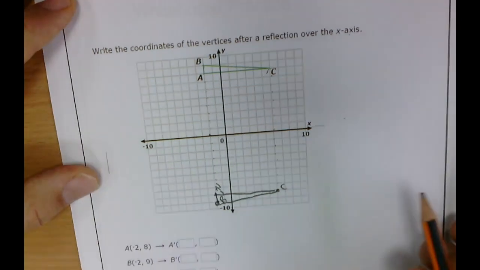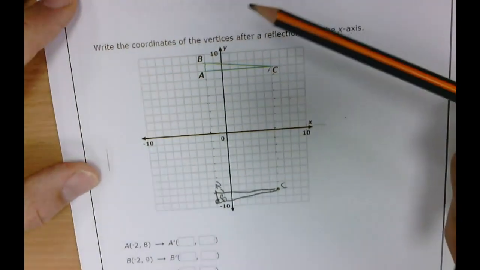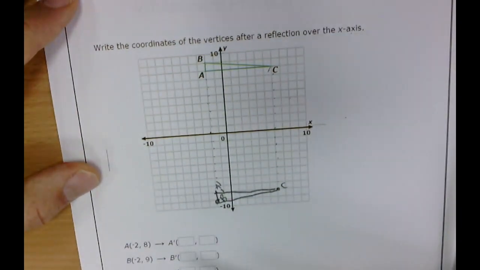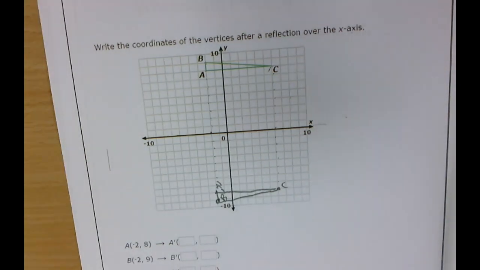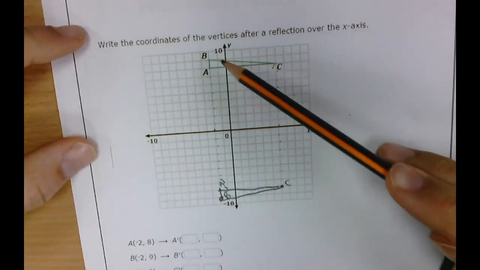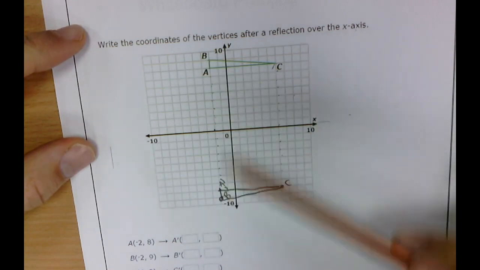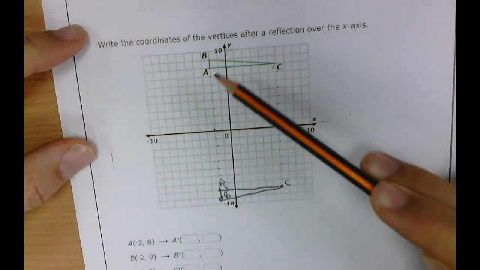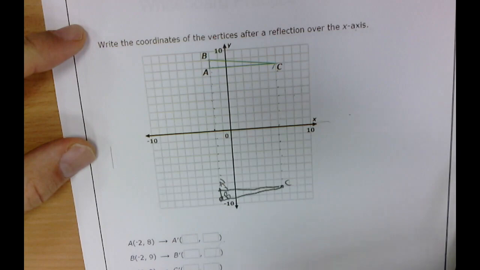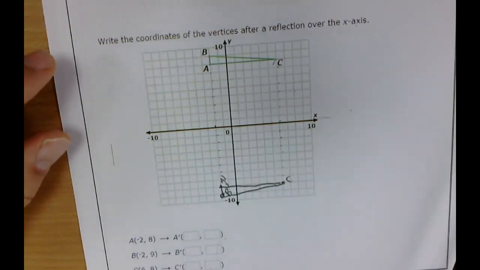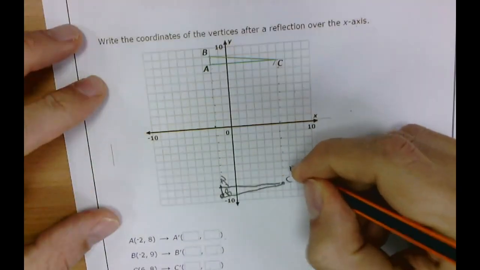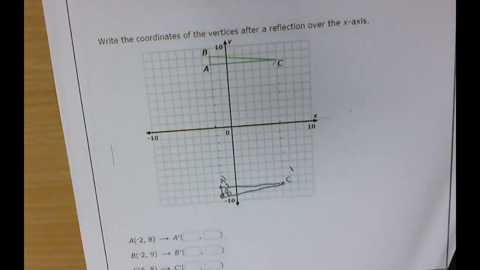Do you notice anything different about the original image and the one that was reflected? Feel free to pause the video and think about that for a second. So what did you notice? Did you say that the B that was on top is now on the bottom? And the A that was on the bottom is now on the top? That's what I noticed. So our image then is reflected.